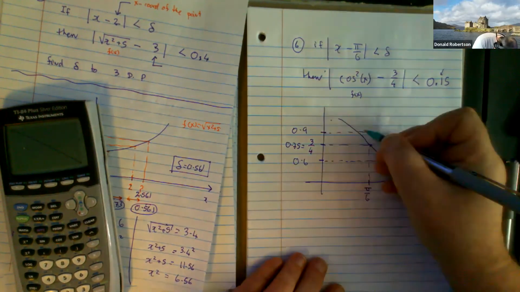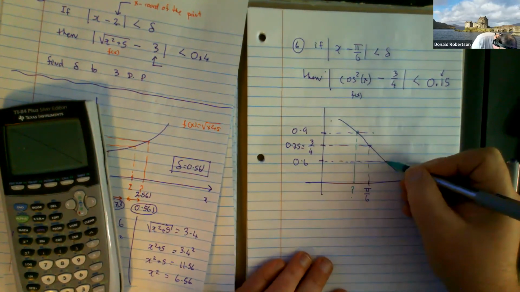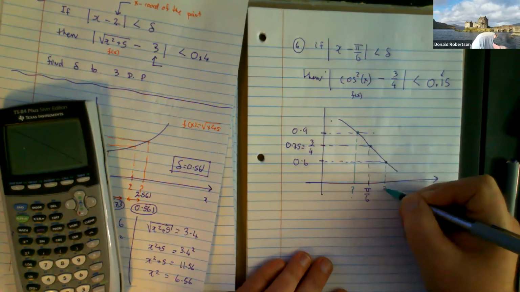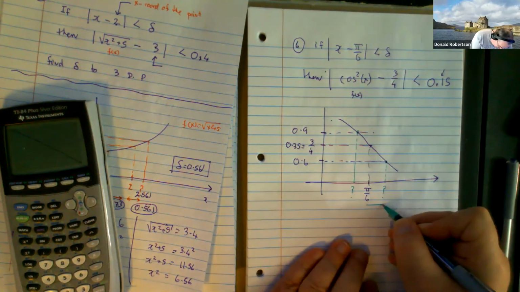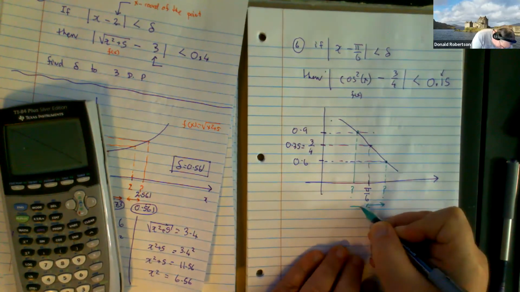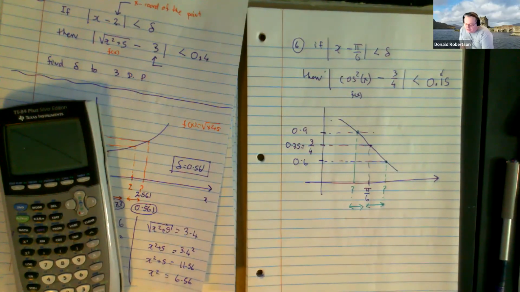So I want to know that guy, and I want to know that guy. Now, once I find out what these guys are, I'll find out how far away they are from pi upon 6. And whichever one of these two is the smallest is our delta, right?